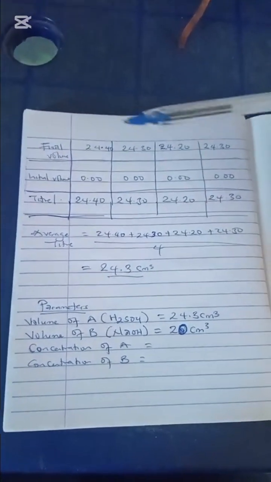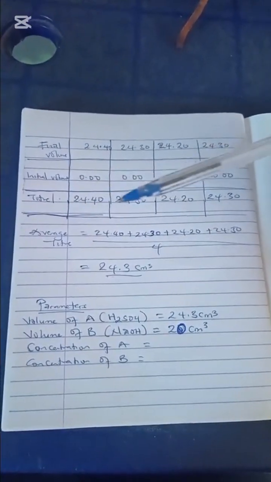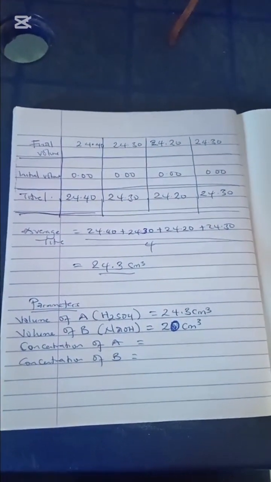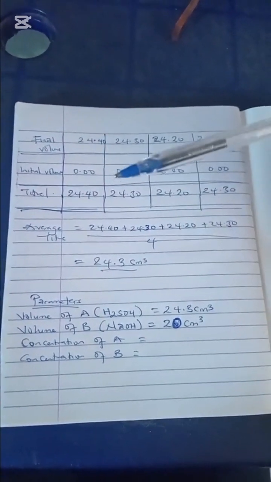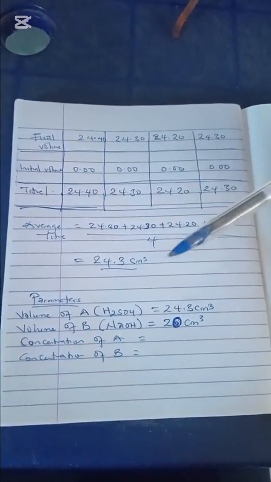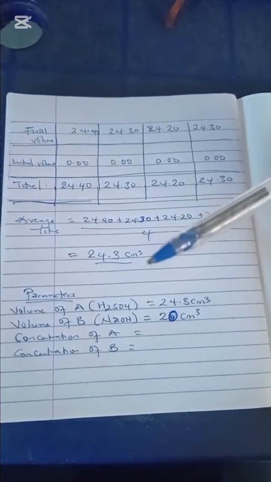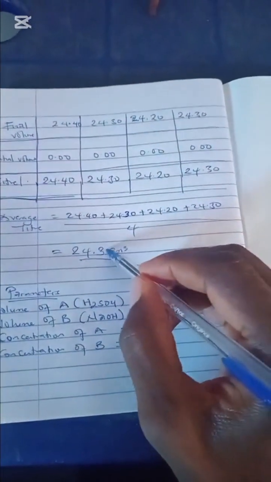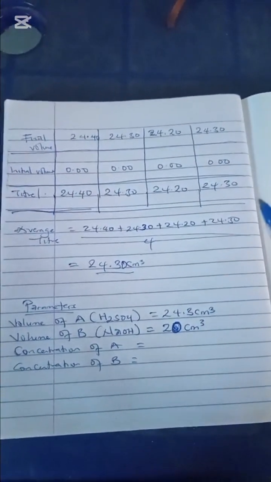So we'll take the average titer. The average titer means you add all the final results you obtained where the color change occurred, and you divide by 4 because you did it 4 times. So divided by 4, the average volume of acid used is 24.30. I think I should add 0 to it. 24.30.